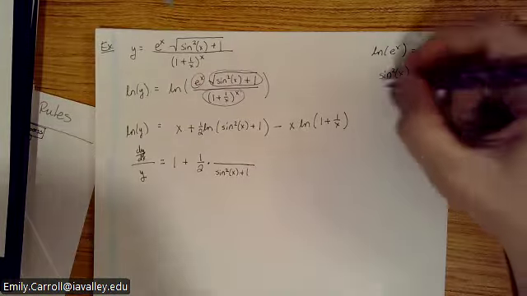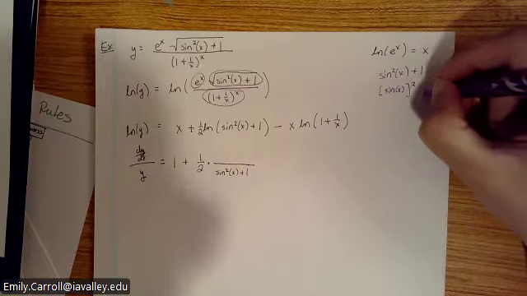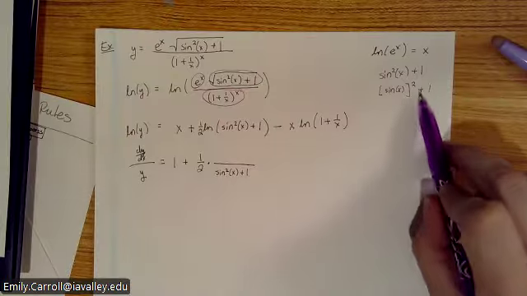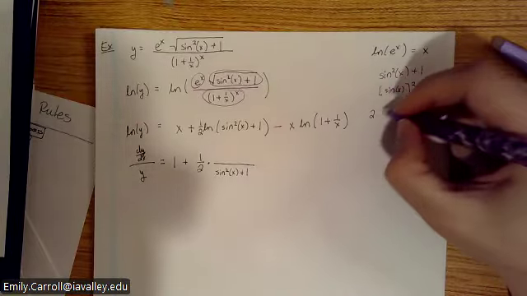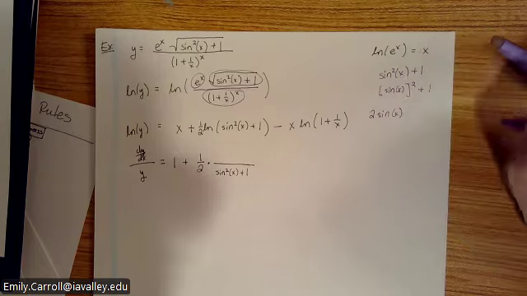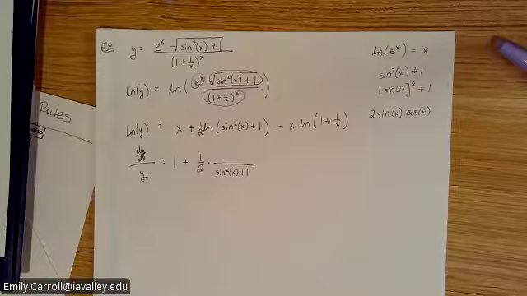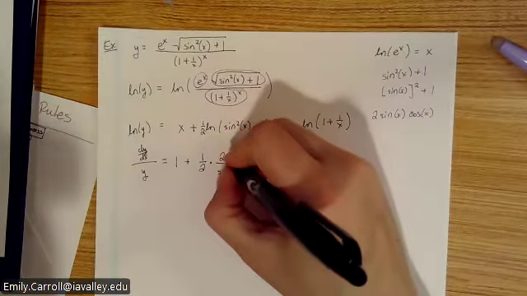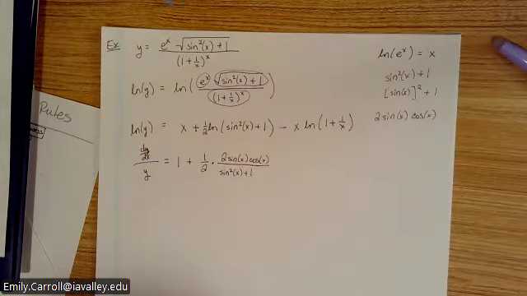That sine squared x, you can think of it as sine of x quantity squared, right? So this is going to need chain rule. I think we did a sine squared before. Swing down the 2. Keep the inside the same, times the derivative of the inside. And then the derivative of the 1 is just 0. Okay, so derivative of the inside is 2 sine of x cosine of x.